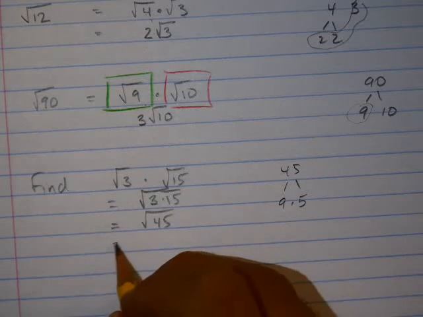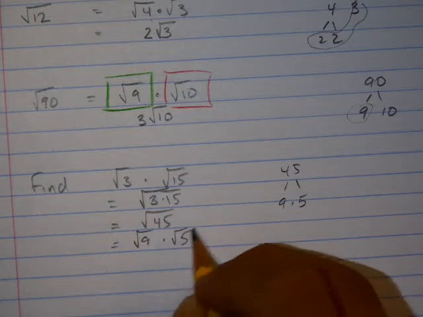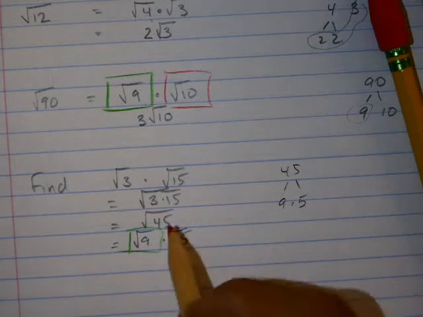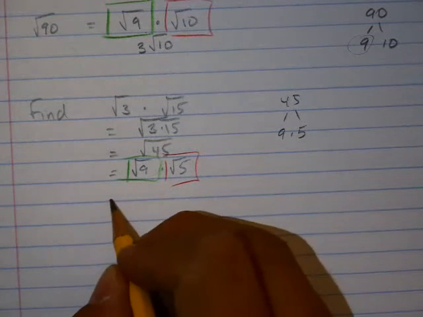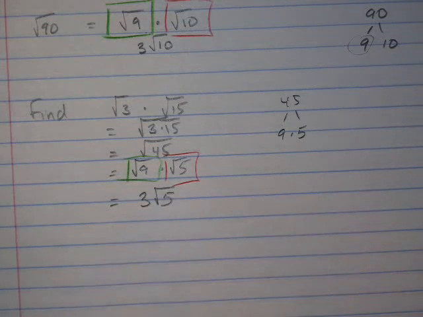So I'm going to rewrite this guy as radical 9 times radical 5. Once again, this one will be able to simplify, and this little guy right here is not going to market. We can rewrite this as 3 radical 5.